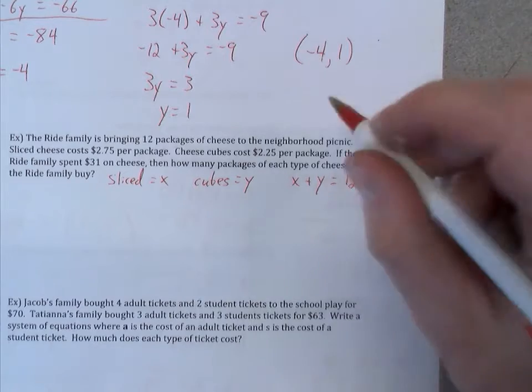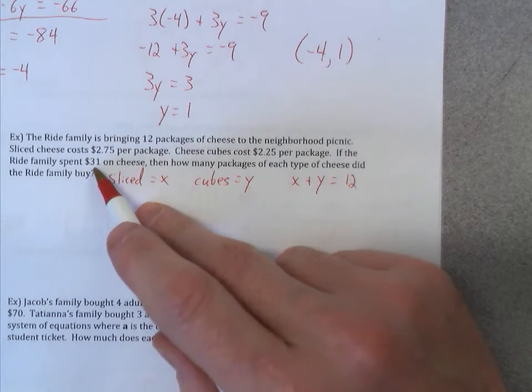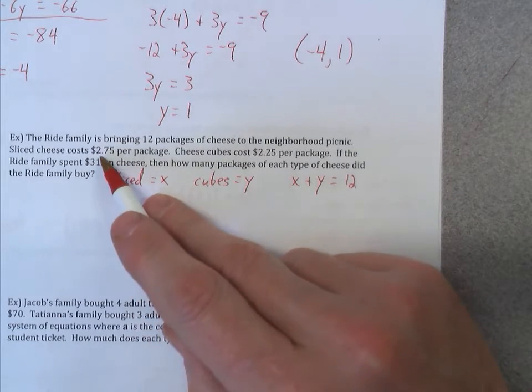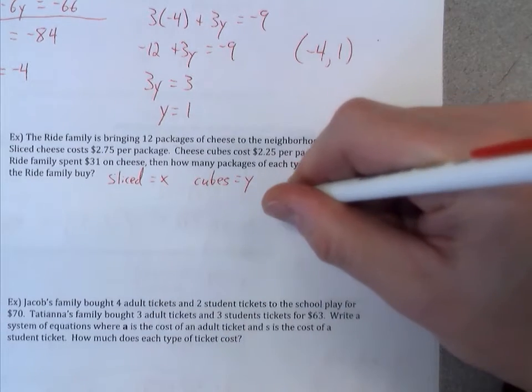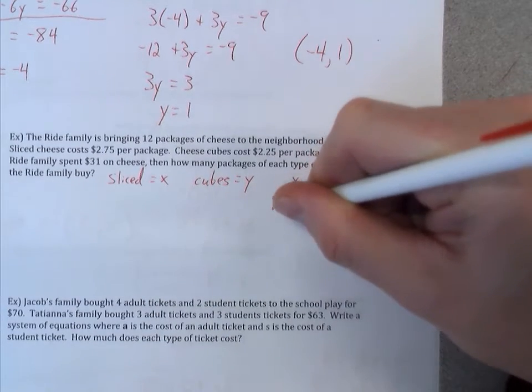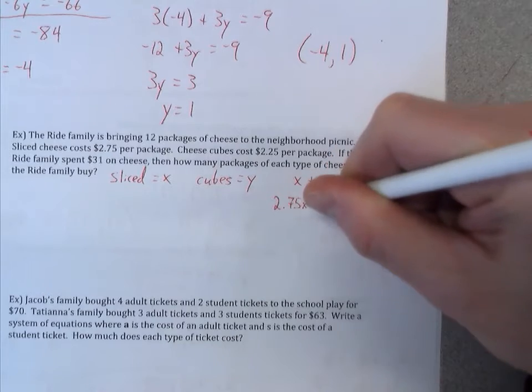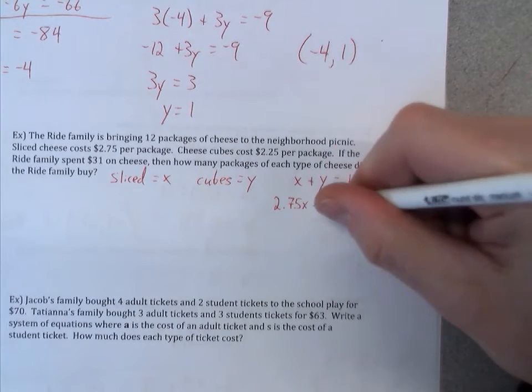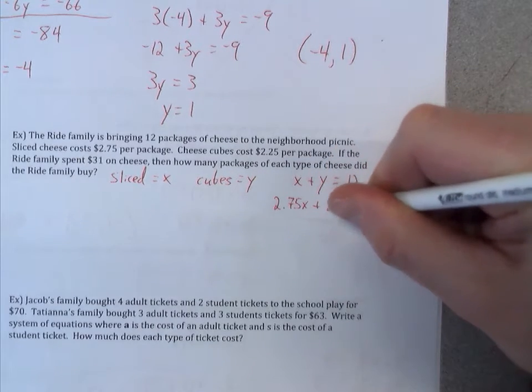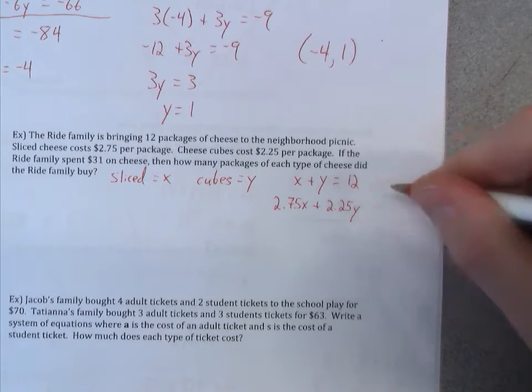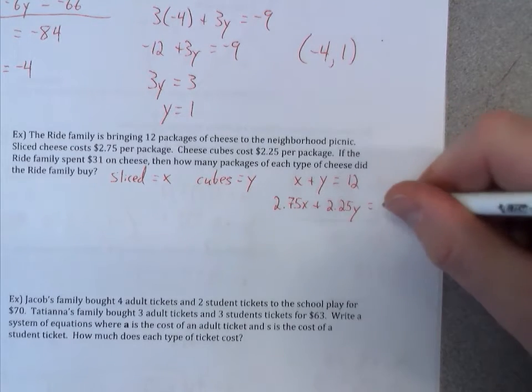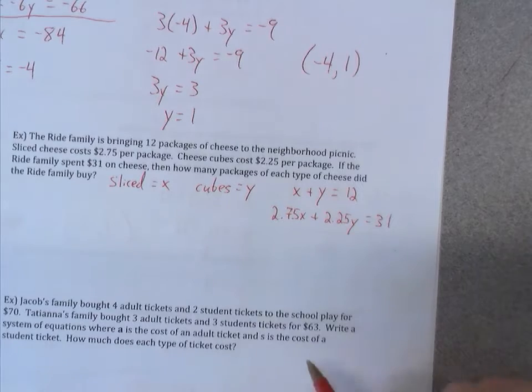The other equation is how much it all costs. Sliced cheese is $2.75 per package, so we've got $2.75 times x plus the cube cheese, which is $2.25 per package, y, and that equaled $31.